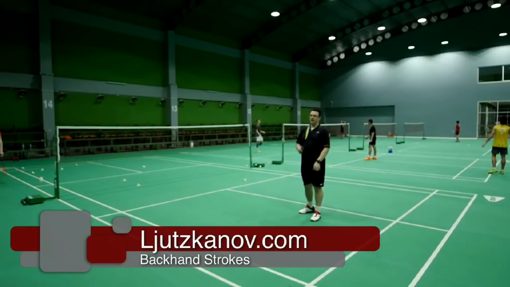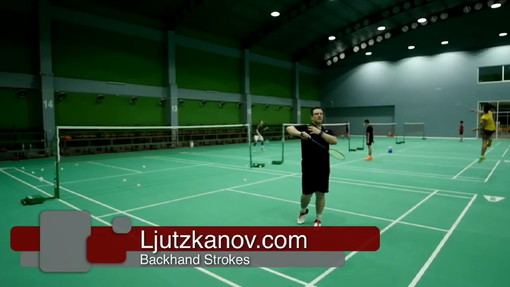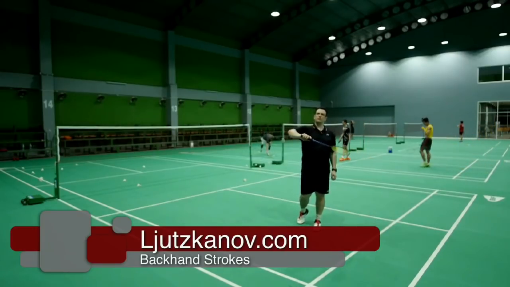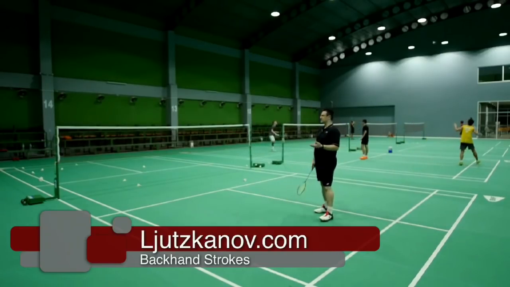The fourth common mistake would be that there is almost no speed of the elbow. As I said before, the shoulder has to be the resistance so the elbow can move. Let's say I'm performing a smash. Now I'll try to demonstrate a little backhand smash.